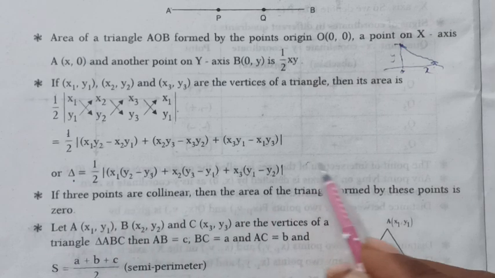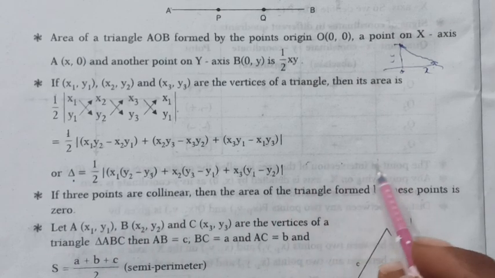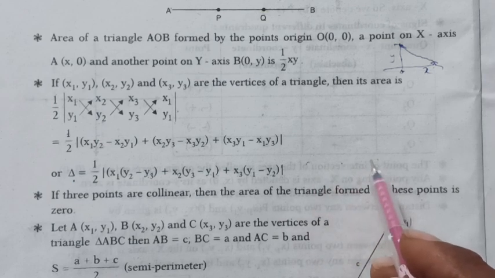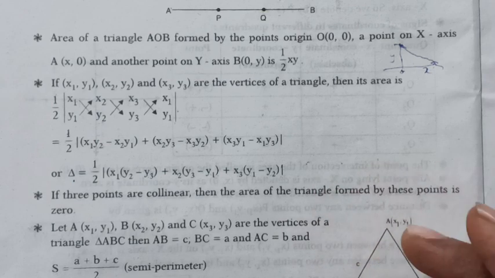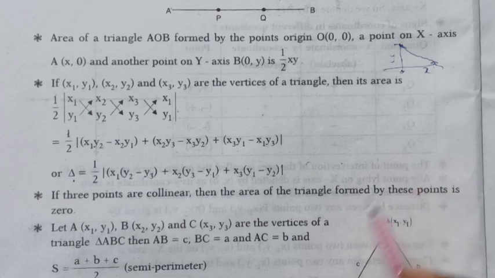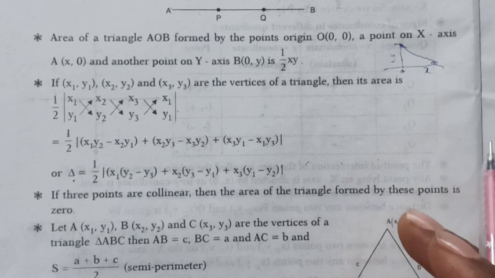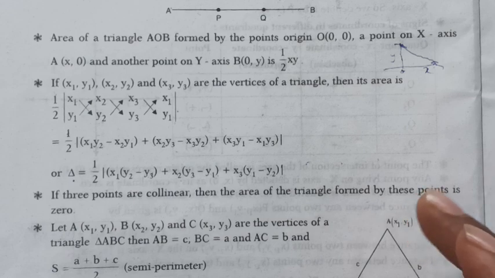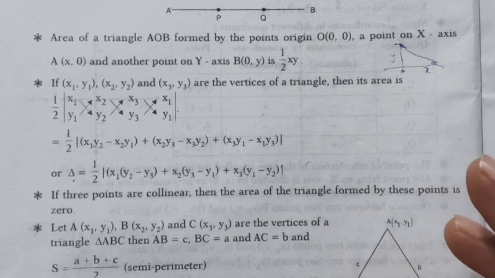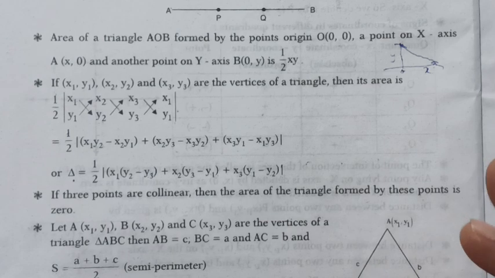If the 3 points are on a line, we cannot form a triangle. Then there is no area. The area is also 0. If these are 3 points on a line, the area should be equal to 0.